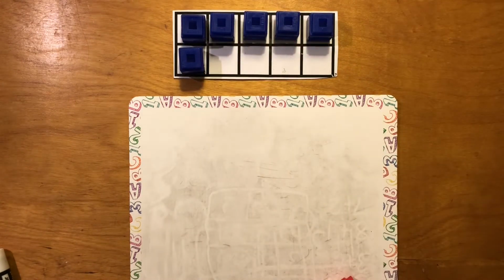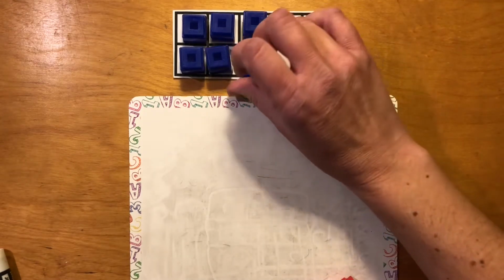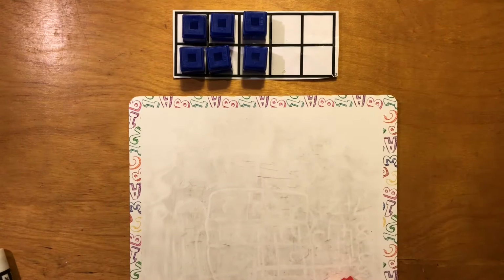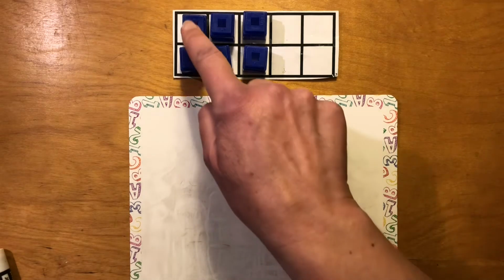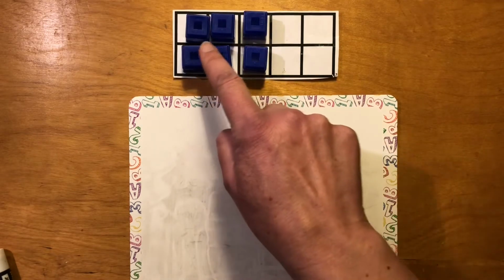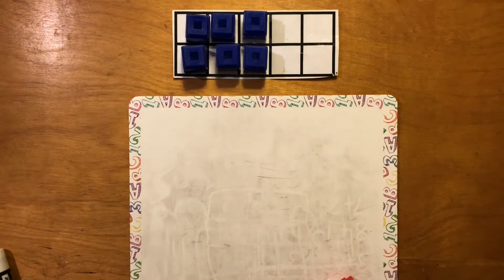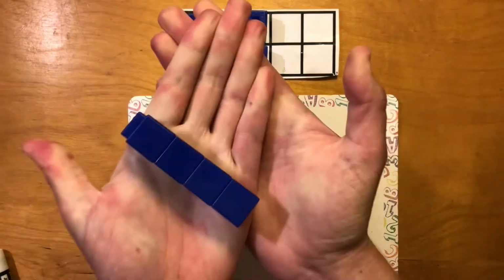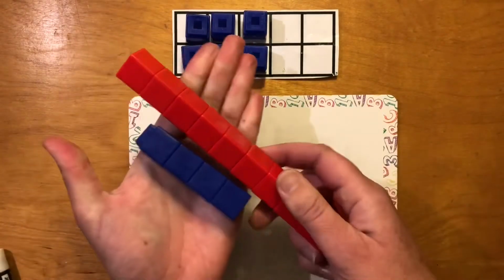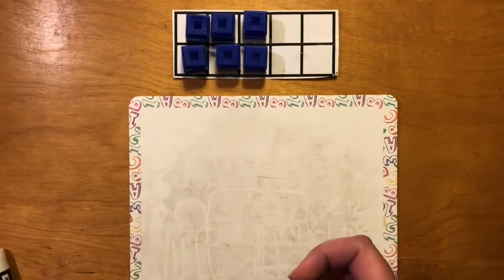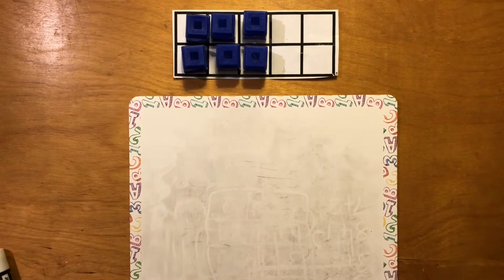Here's one way you might have made your 6. You could have put your 6 in 3 and 3. There are different ways that you can build your 6. It doesn't really matter how you build it. The important part is that you have 6. So count and make sure you have 6. 1, 2, 3, 4, 5, 6. Count yours and make sure you have 6. Your extra cubes or extra pieces, you're going to just put those to the side. We do not need to worry about those anymore.